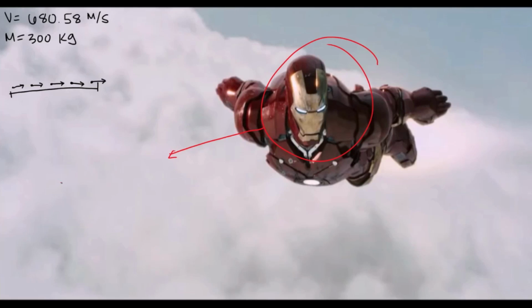Now we can draw a force diagram. Condense Iron Man into a dot. The first force that is acting on him is the force of gravity. Then you have drag, or air resistance, and an equal force of the thrusters. Now opposite to the force of gravity is the force of lift, which is equal to weight. The equation to find the weight acting on an object is weight equals mass times gravity, where gravity is 9.8 meters per second squared, and mass is 300 kilograms.